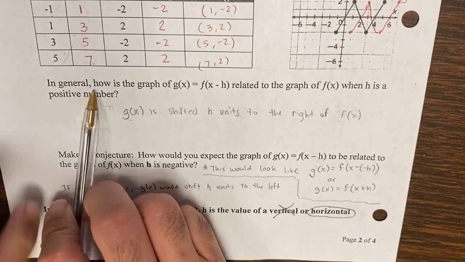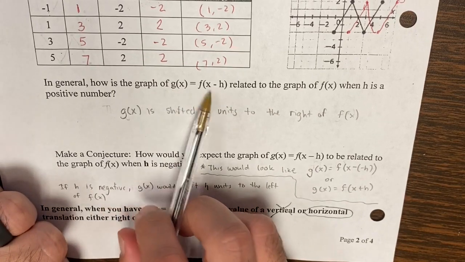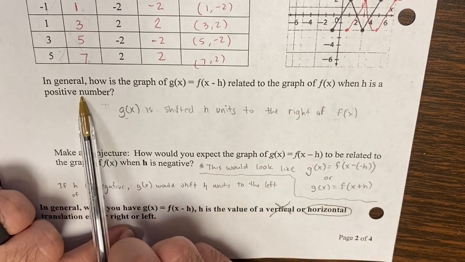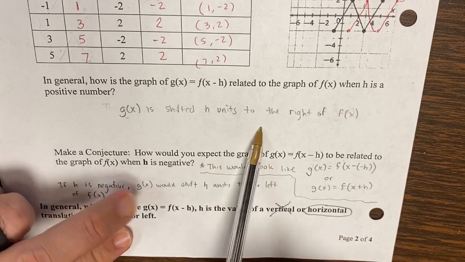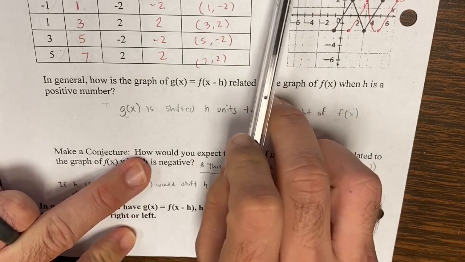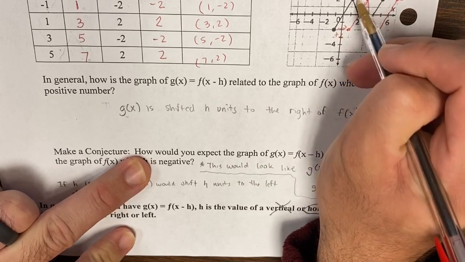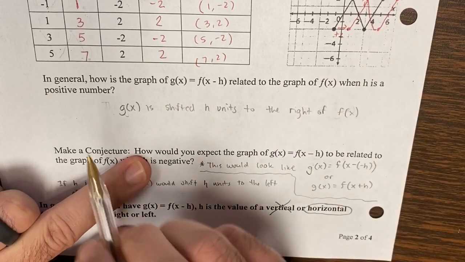All right, so it says in general, how is the graph of g of x, which is equal to f of x minus h, related to the graph of f of x when h is a positive number? Well, we just saw that it shifts the graph h units to the right. So h was 2 in this case, so we shifted the graph 2 units to the right. Okay, and I can show that for each point.